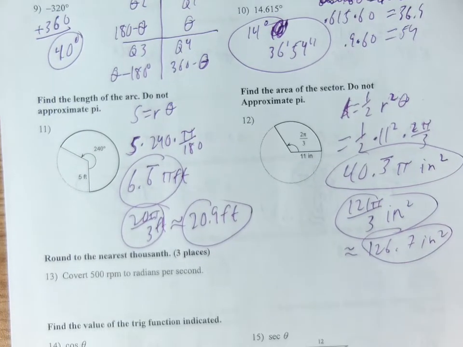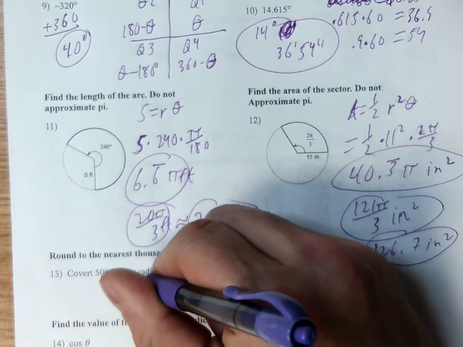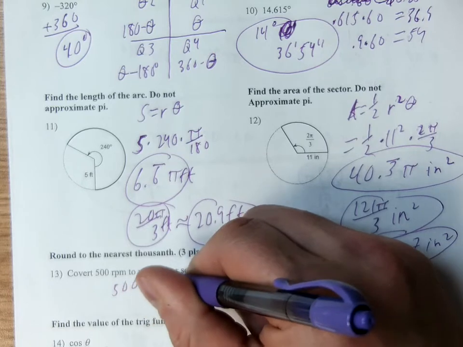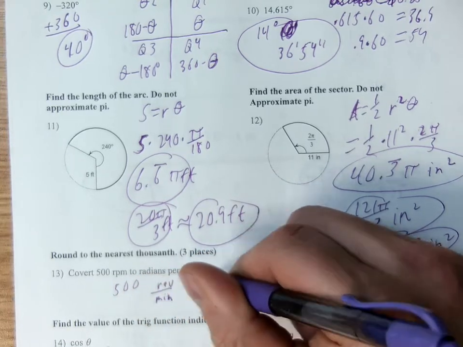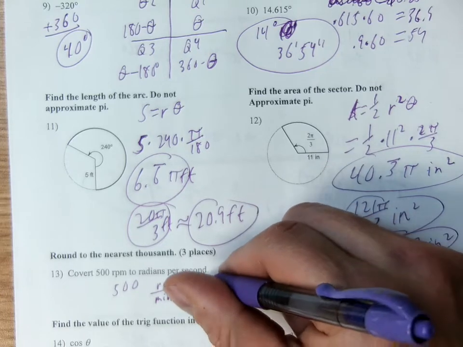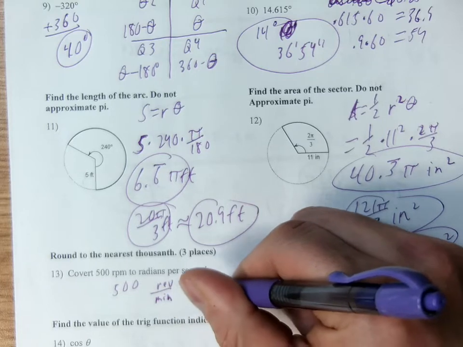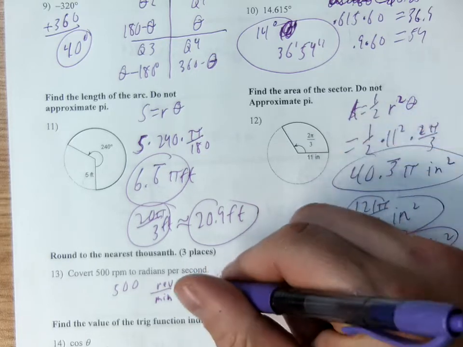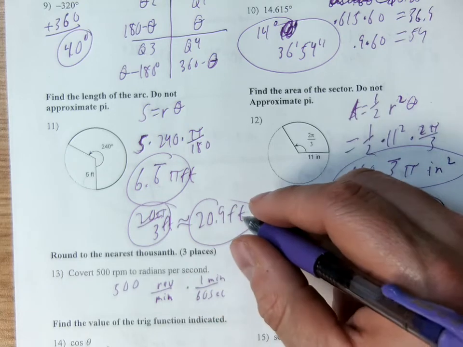Next one, convert from RPM to radians per second. So 500 revolutions over minutes. We're going to times by 60, because 1 minute, 60 seconds. Actually, we're going to divide by 60.